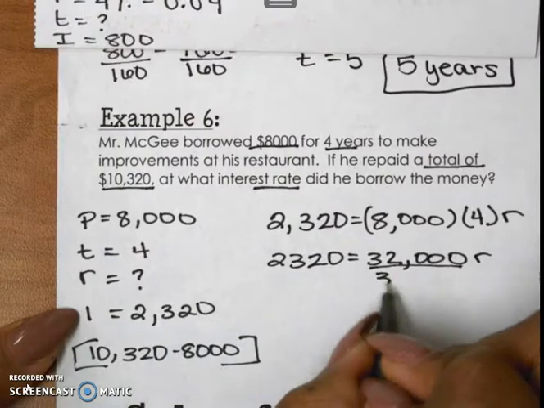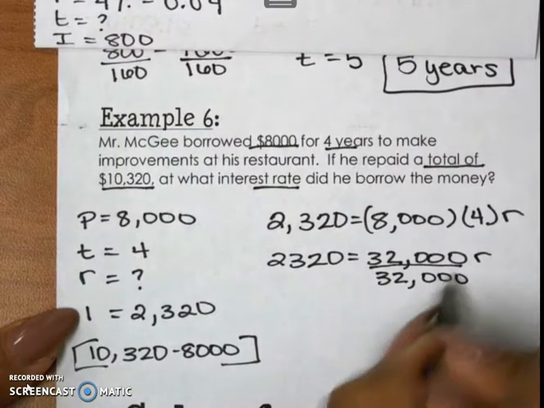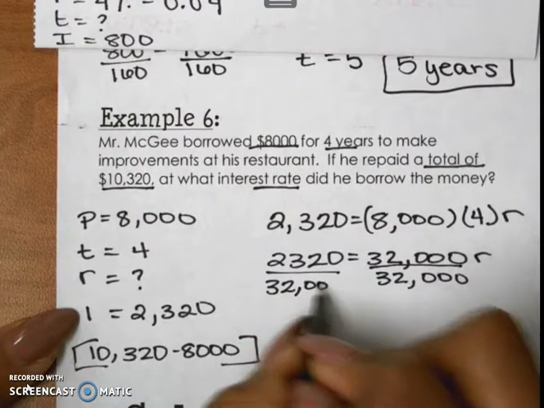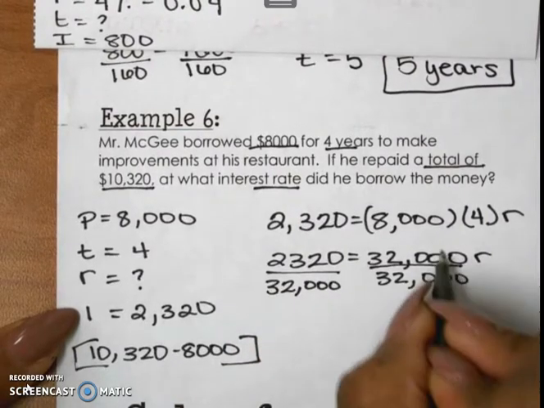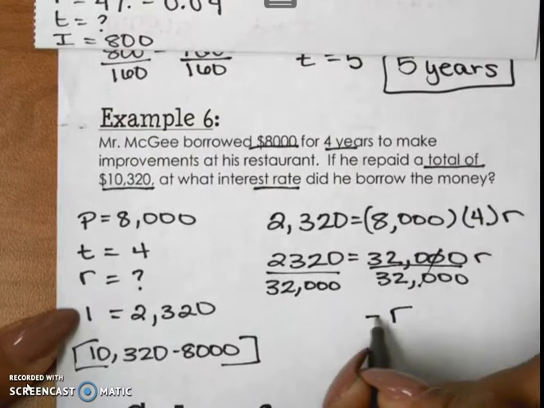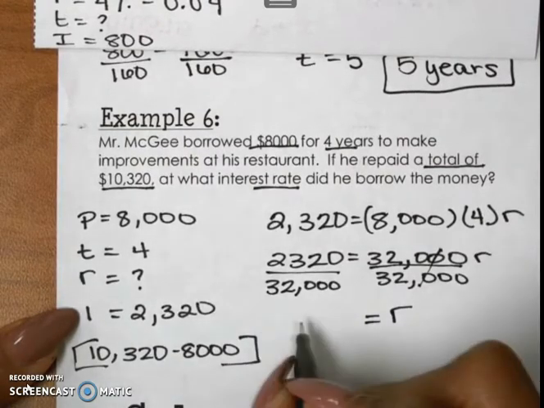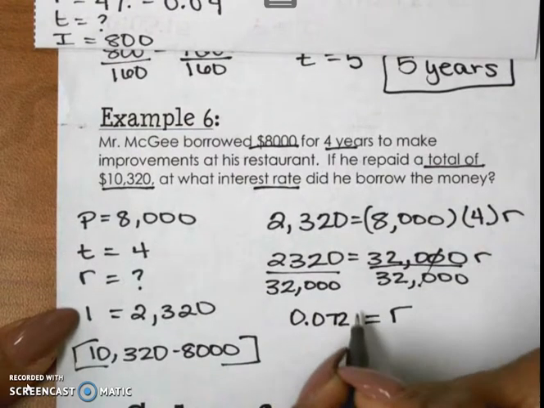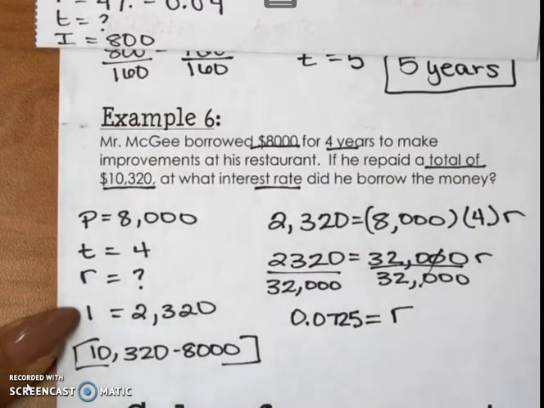And divide that by 32,000 on both sides, because I need to get the R by itself. So then my rate equals 0.0725. This is in decimal form.